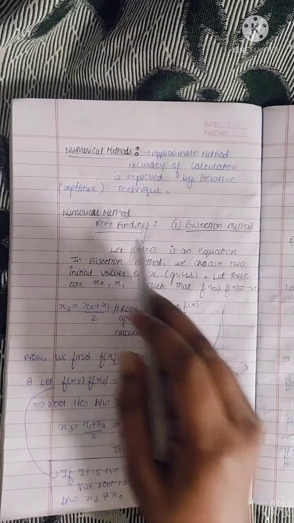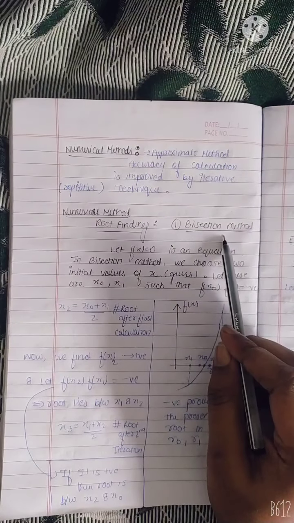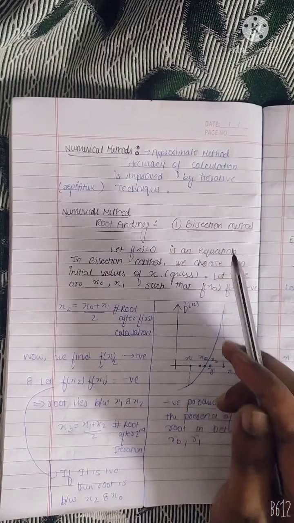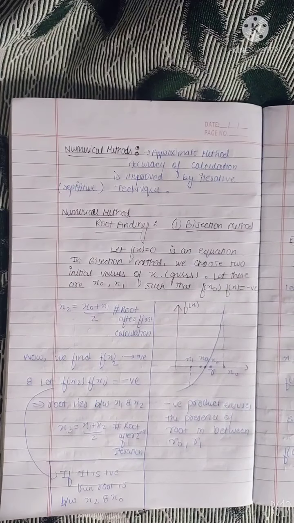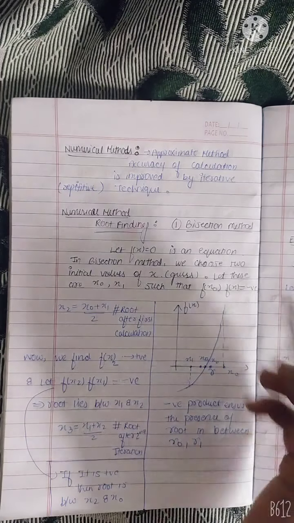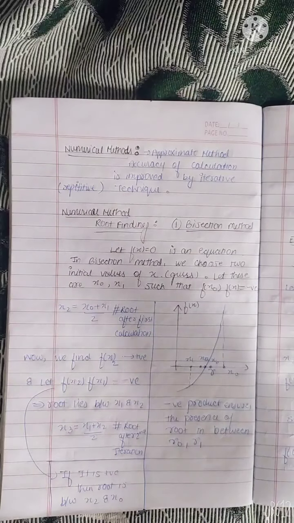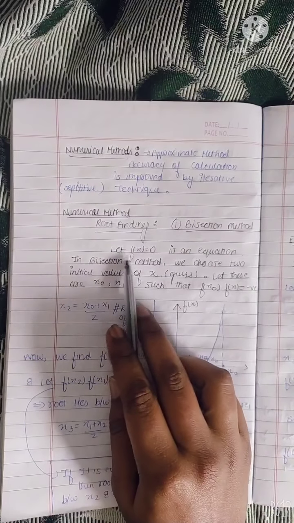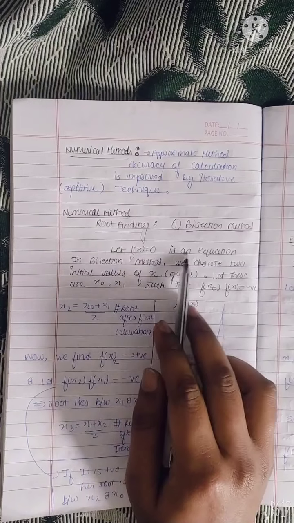The first method which we will be discussing is the bisection method. As the name suggests, bi means two, so in this method we basically go for two numbers. Let there be any two random numbers. Let's read what exactly is in this method. Let f(x) = 0 be an equation.